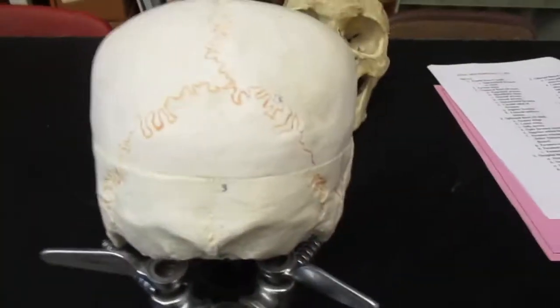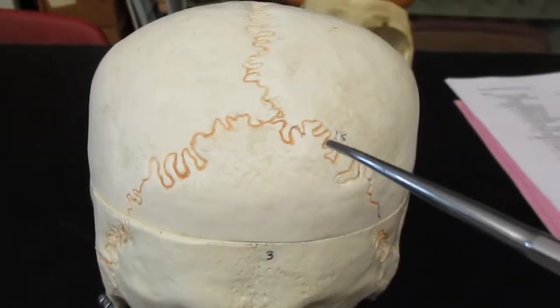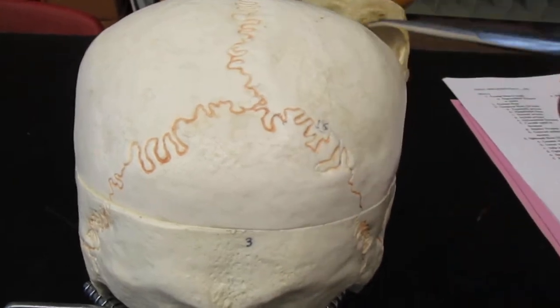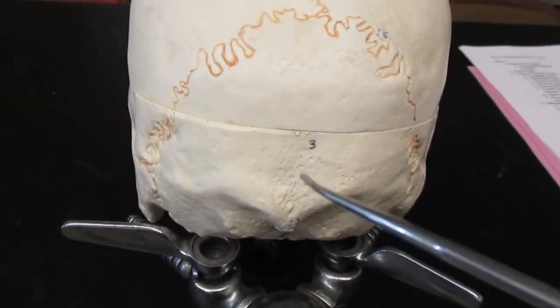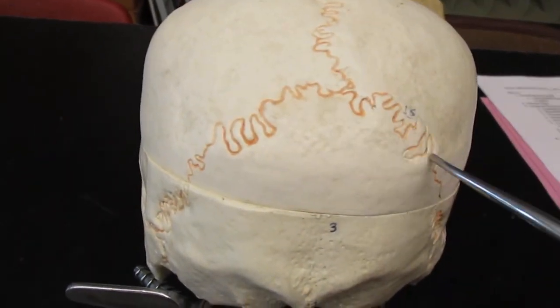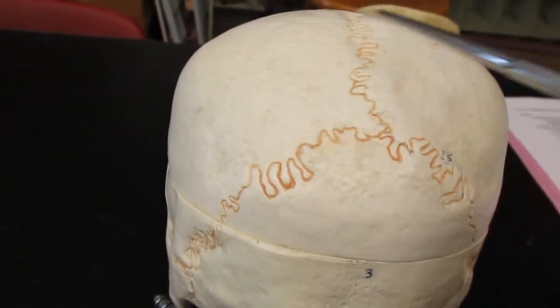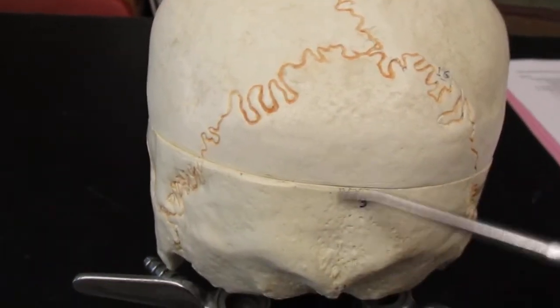And then let's look at the skull from this angle here. So right here you can see the two parietal bones again, the occipital bone here, and you can see the lambdoid suture, which separates the two parietal bones from the occipital bone.